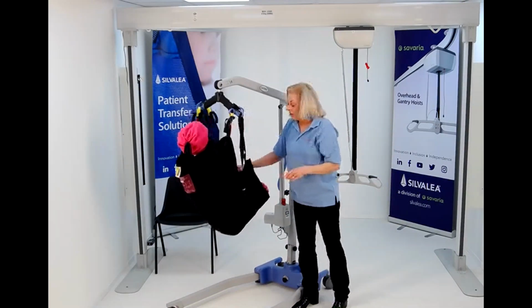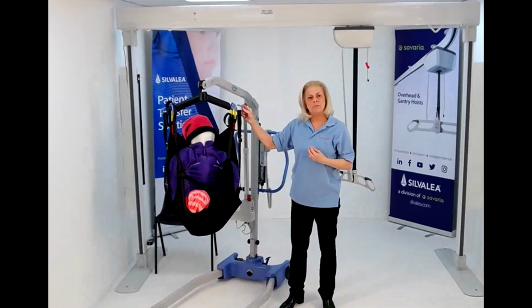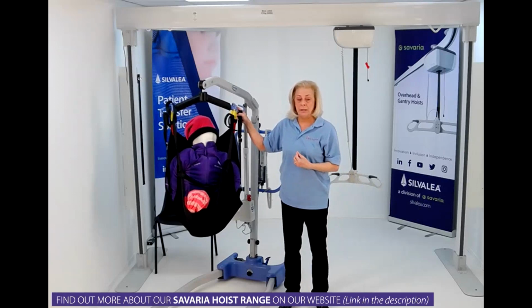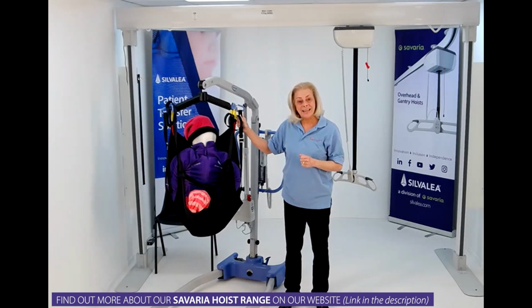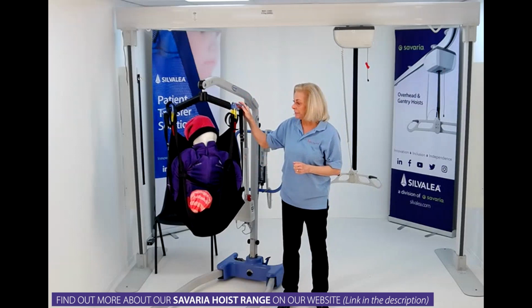Okay. I just want to mention hoists. Hoists are really important. If you're trying to problem solve and you've got some significant issues with slings and hoists, then the success is down to both the right sling and the right hoist.